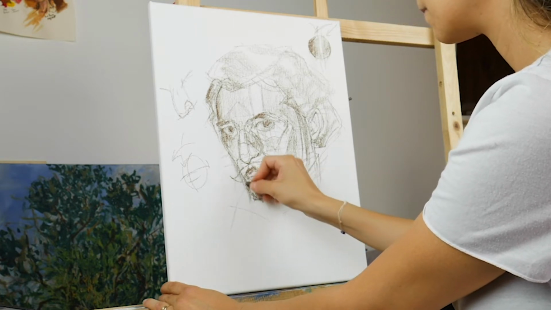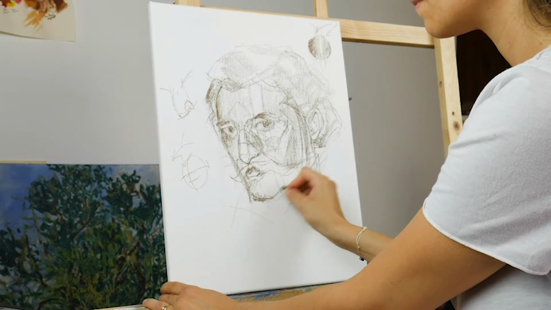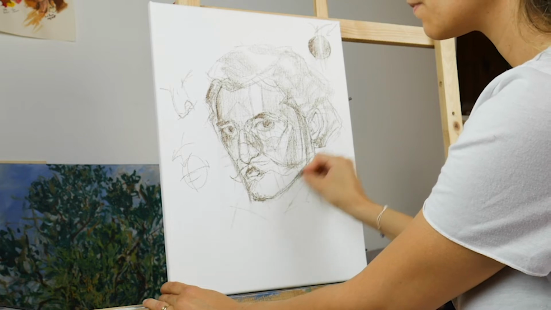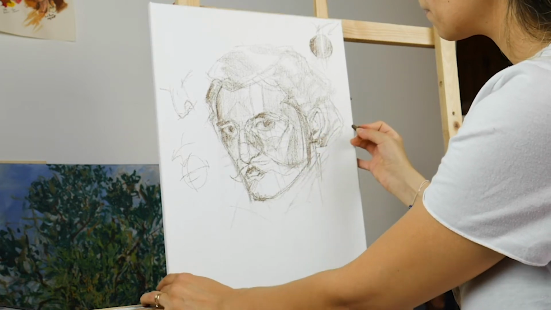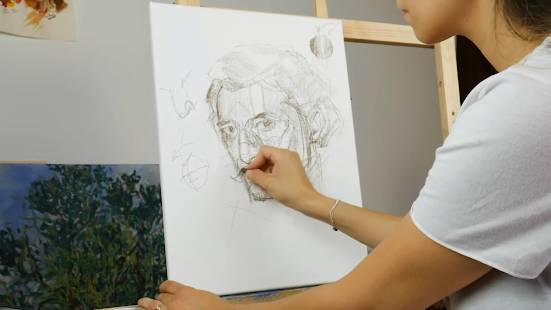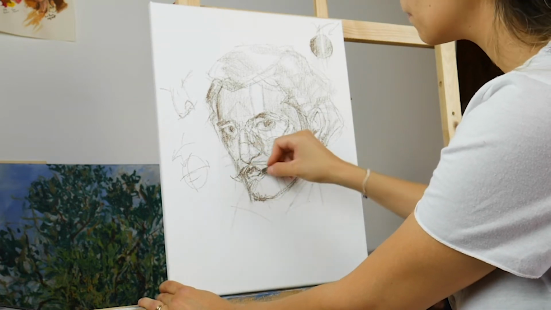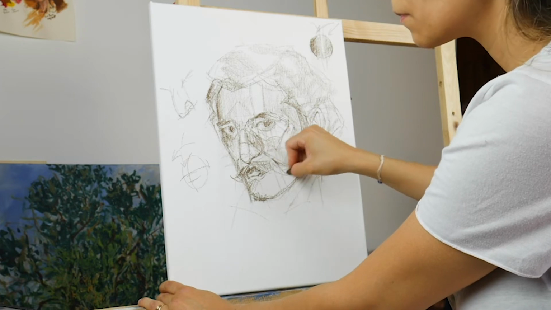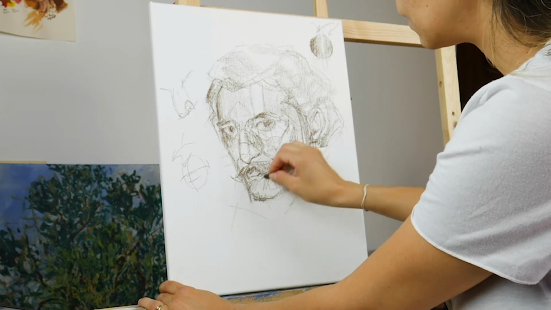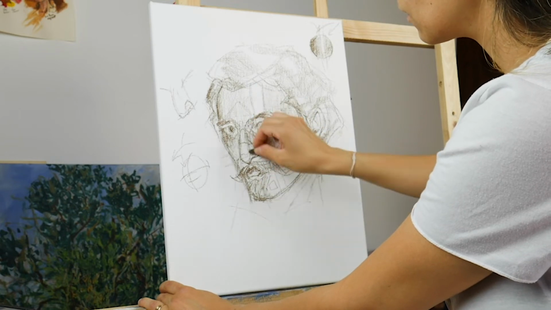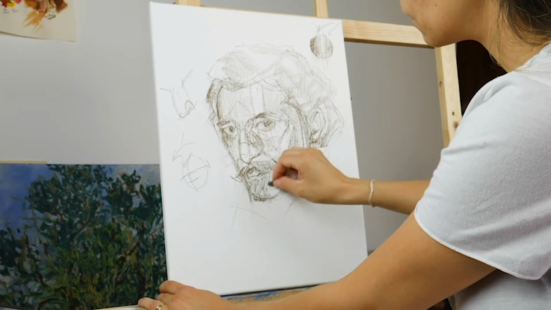When I start with the values, I usually start with the darkest shadow and climb my way up to the lightest light. It's better if you call it highlight. So I climb my way up to the lightest spot without reinforcing my strokes. As things progress and as my drawing becomes closer to the result I am aiming for, I increase the density of my strokes.